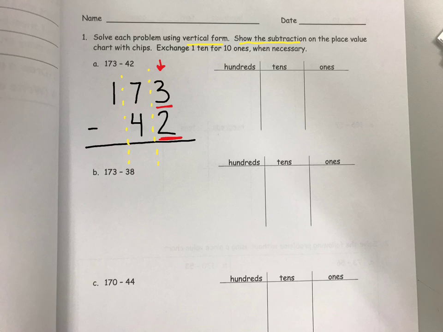Okay, so those are the 3 steps. Step 1 is to stack. Step 2 is to start with ones. And step 3 is to look for more on top or more on the floor.